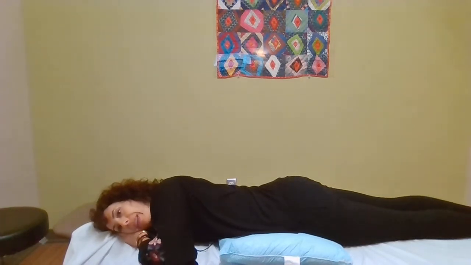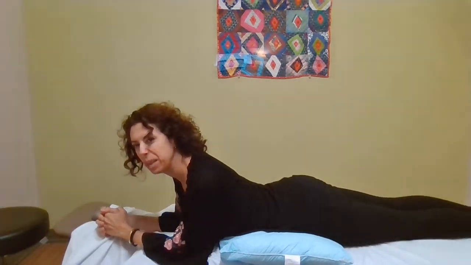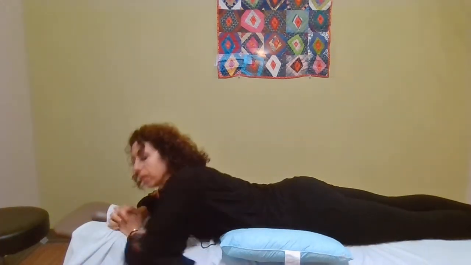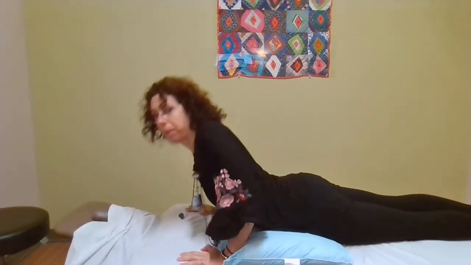So prone lying would be option 1. Option 2 is going to be your Sphinx pose. So coming onto your elbows, trying to keep the butt really relaxed, because when you squeeze the butt, that's going to compress the spine. You want the spine really relaxed. So Sphinx pose for a couple minutes. And come on down, relax. And then we can start a little baby press up.